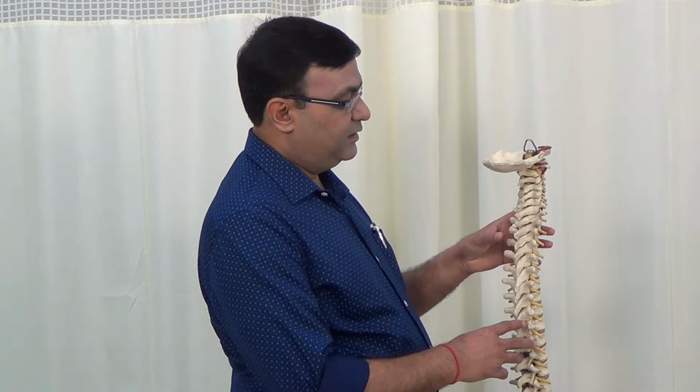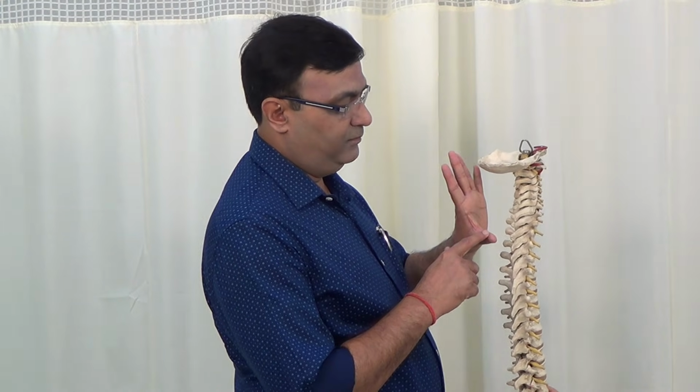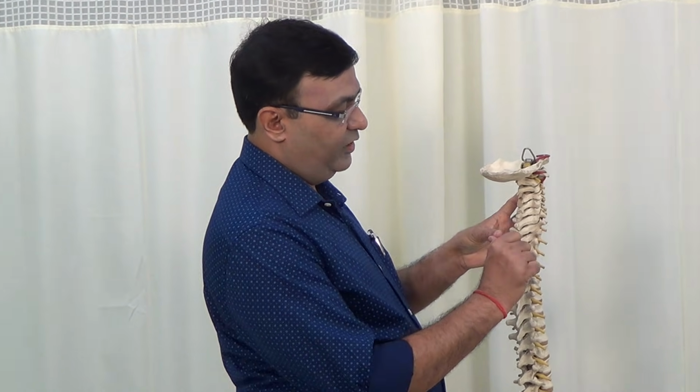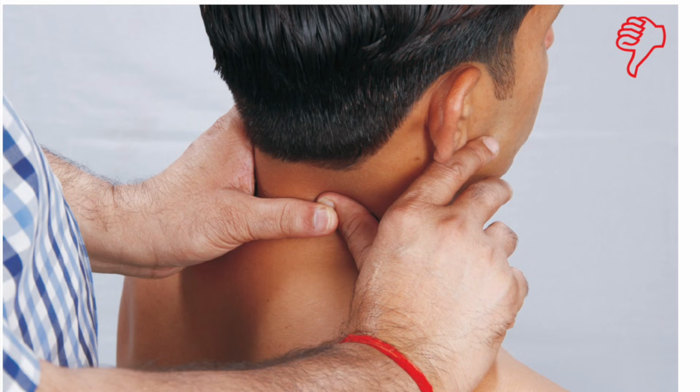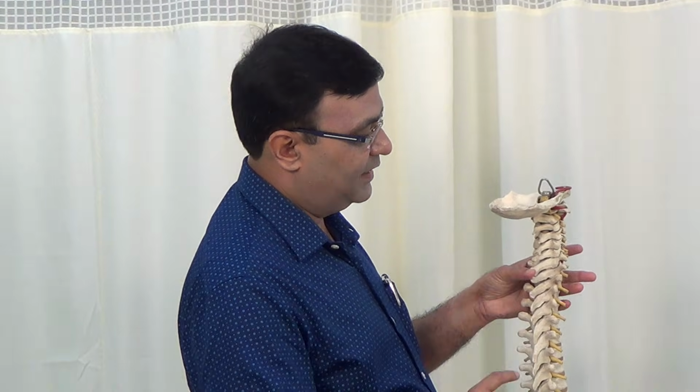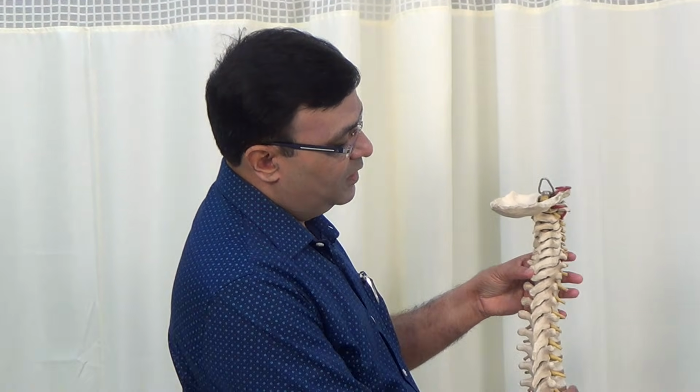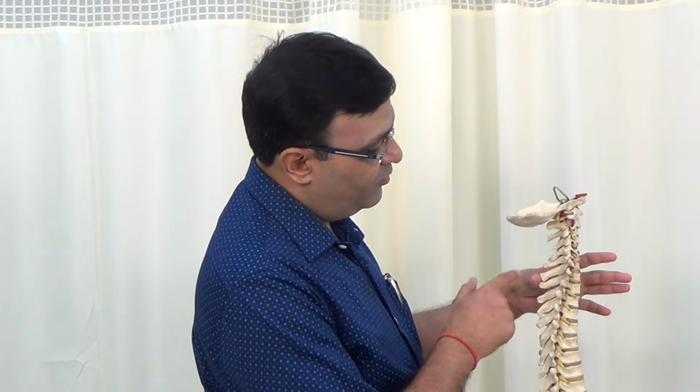So the hand placement is going to be the medial part of the thumb, and then this is going to be pushed by the other thumb. We are not going to use the pulp of the thumb purposely, because if you use the pulp of the thumb, you are going to push two spinous processes simultaneously. To avoid that, I am going to use the medial side, so you move only one segment at a time. So I am going to hook this spinous process there with the medial side of the thumb and then push it with the other thumb towards the eyeball.